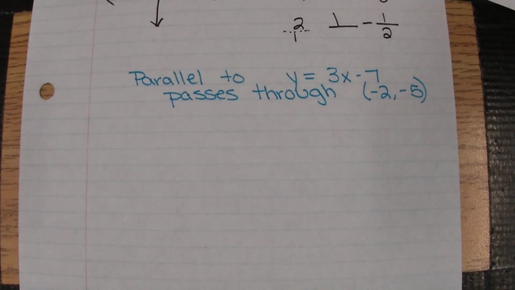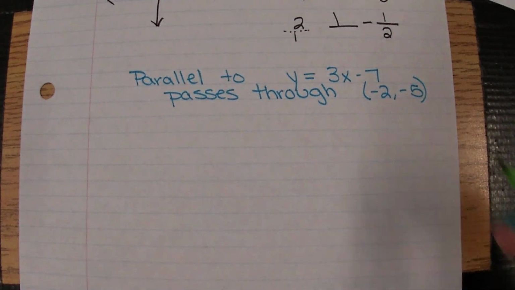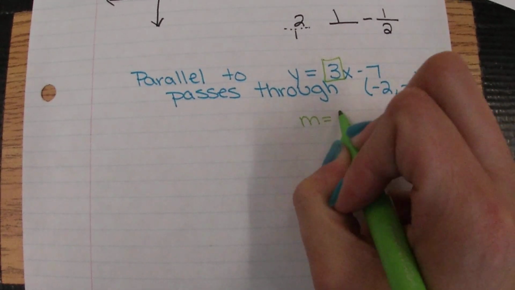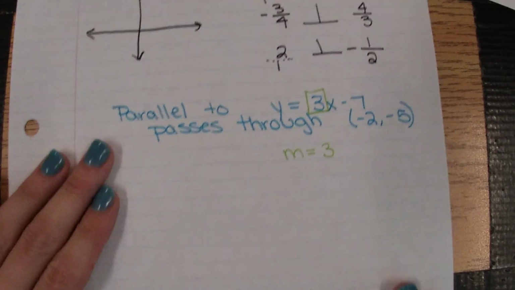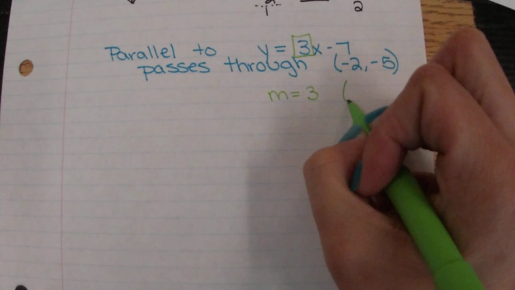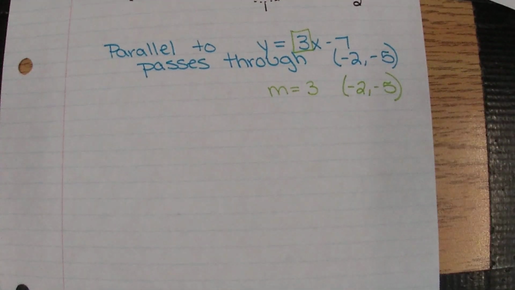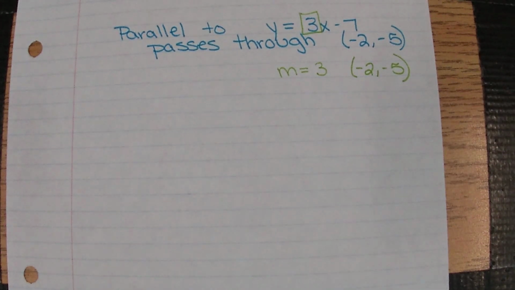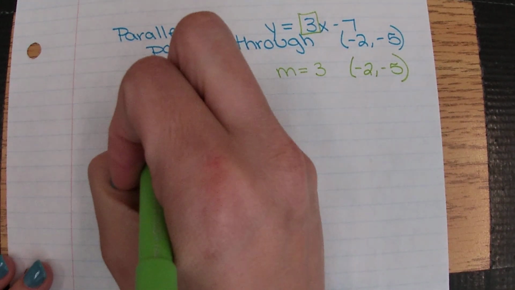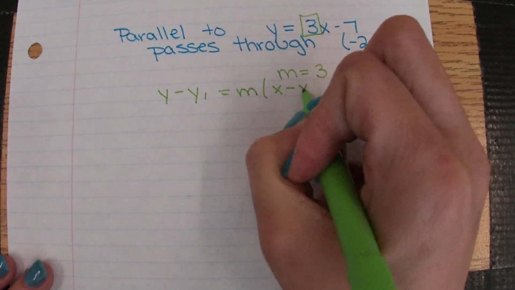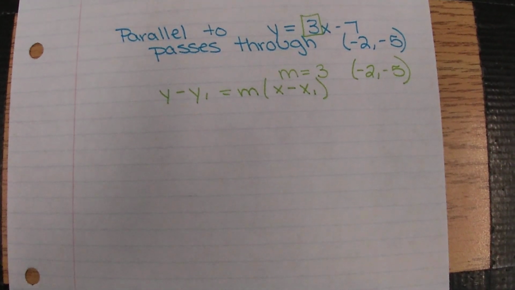So parallel means I need the same slope as the original line. So my slope on this first line was 3, so I know I'm going to need to keep that slope the same, right? That's what parallel tells me to do. They have the same slope. And I'm going to need it to pass through the point -2, -5. So now I have a point and a slope, so I can plug it into point slope form. So remember, point slope form says y minus y sub 1 equals m times x minus x sub 1.